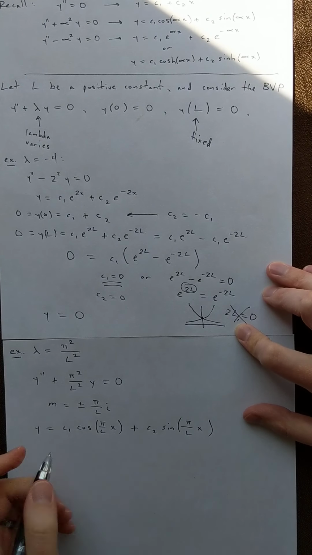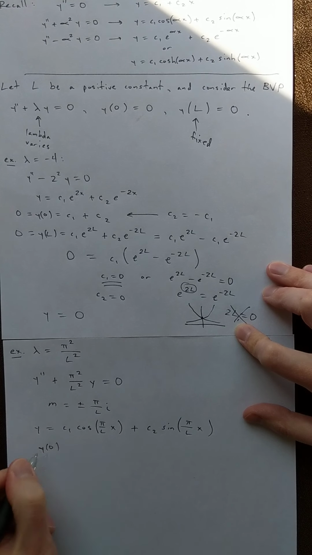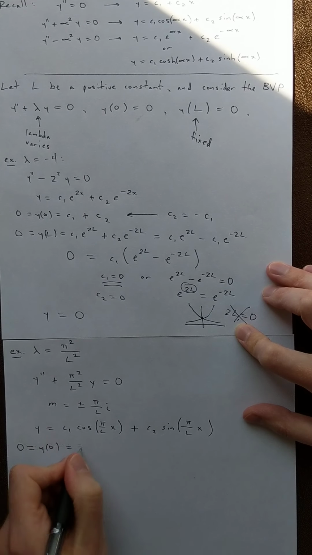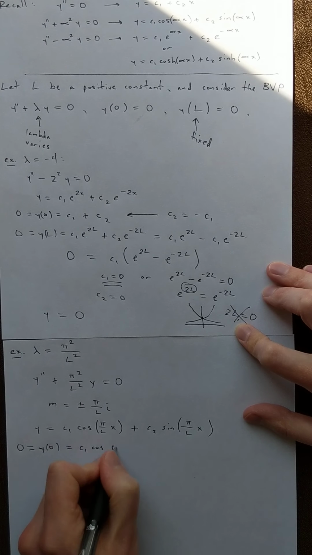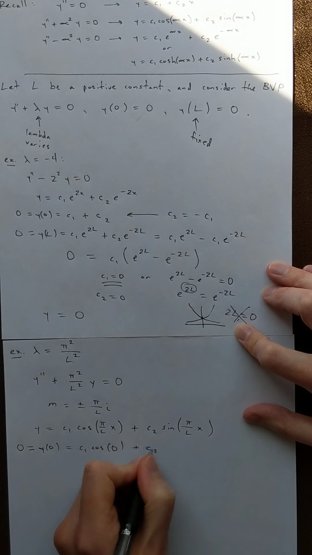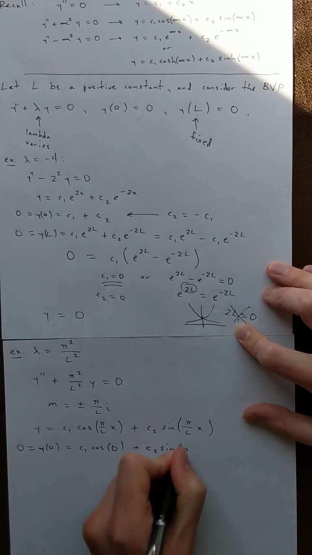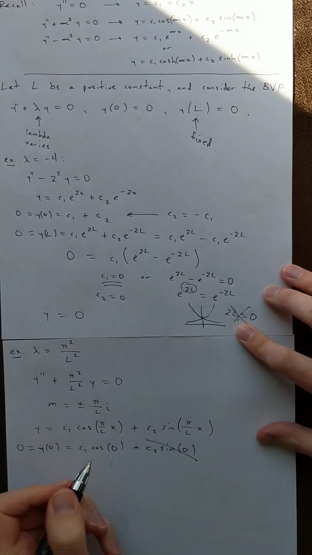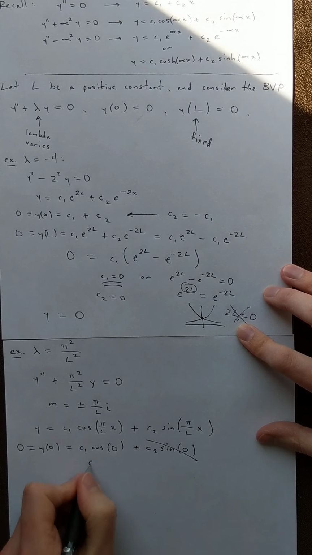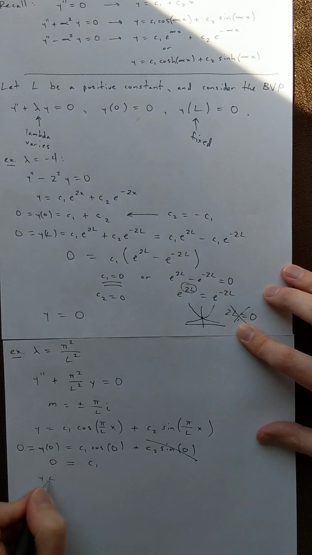Okay, let's try the boundary conditions. y of 0 is supposed to be 0, which would be C1 cosine of 0 plus C2 sine of 0, which tells me that C1 is equal to 0. Okay. Other boundary condition, y of L is supposed to be 0.